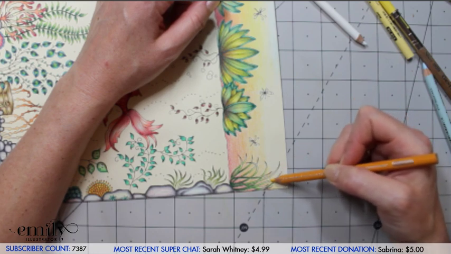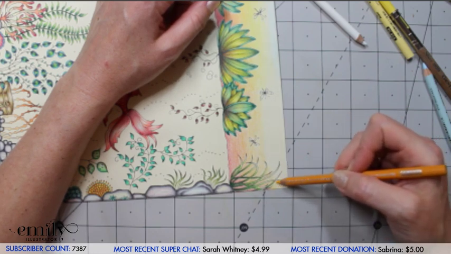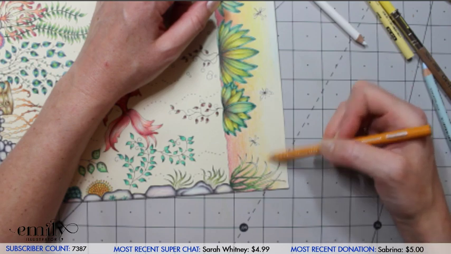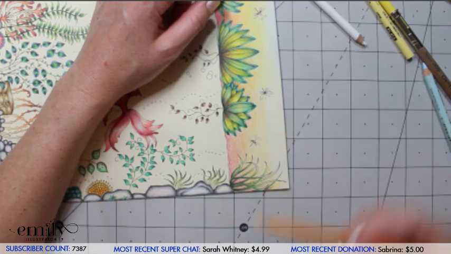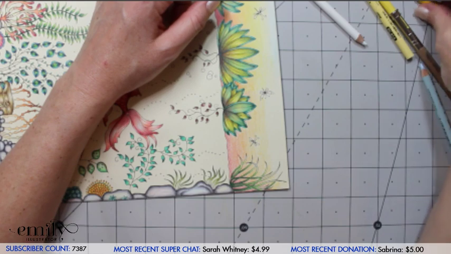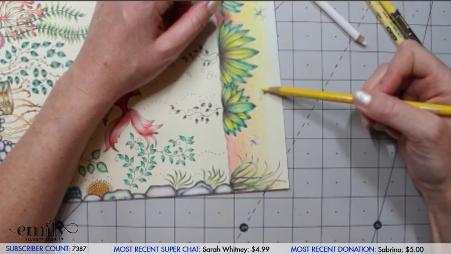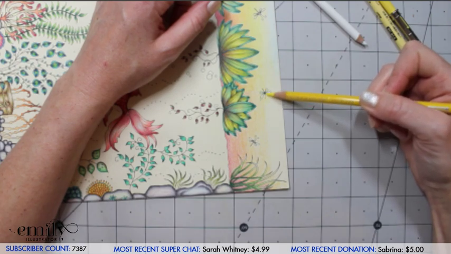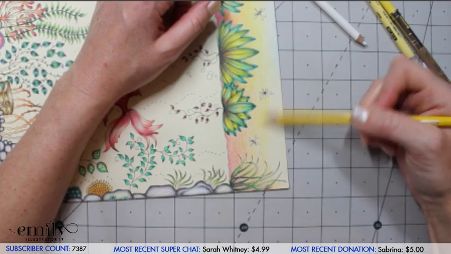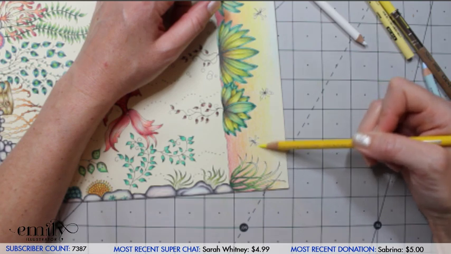All right, Spanish orange. In between the grass. And again, we're going kind of light here. We don't want to press too hard. Gonna get that nice smooth gradient. Then we're gonna use Canary Yellow. Okay.